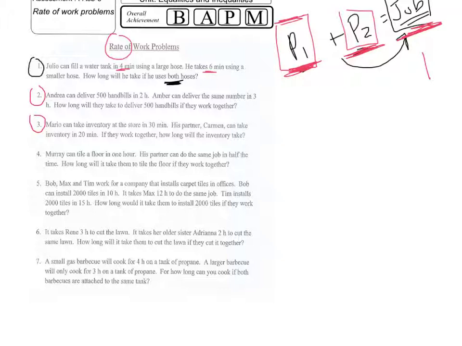The difference with these problems is the 30-minute one. Now, there's a couple ways of dealing with this. Because they want to know how long it's going to take, sometimes I just say, well, how much can they do in 1 hour? Or how much can they do in this situation? So we'll do the same thing again. Now, before, instead of doing the 2 hours, you could say how much of the job can they do in 1 minute. So in the first situation, they can do the job in 30 minutes.